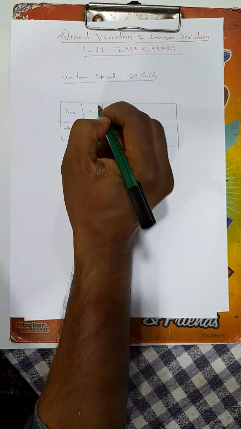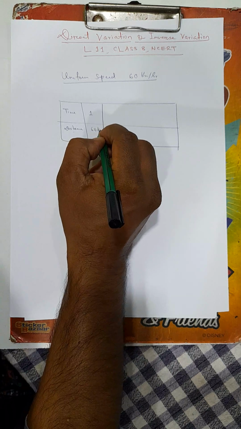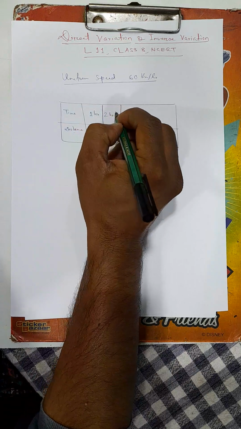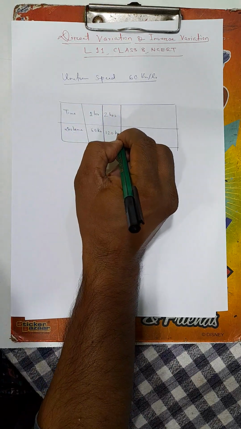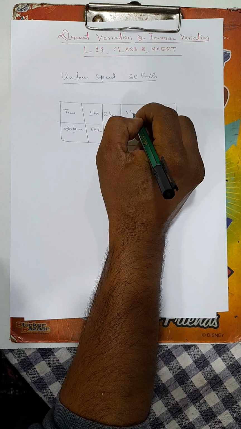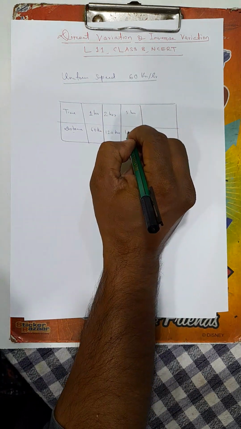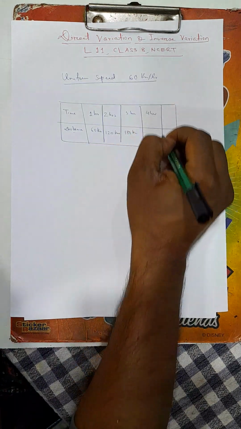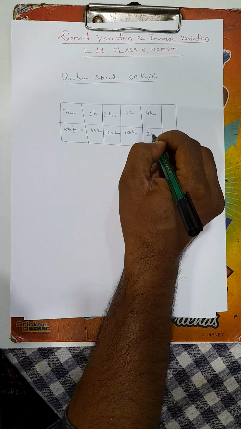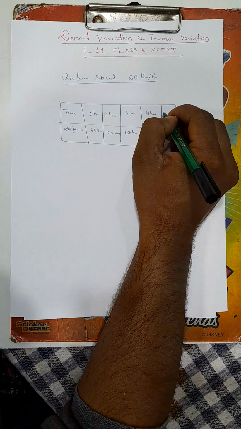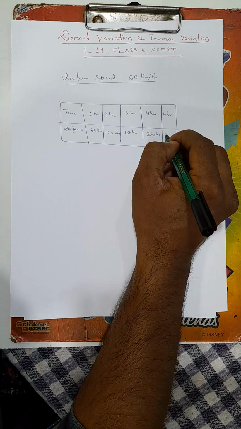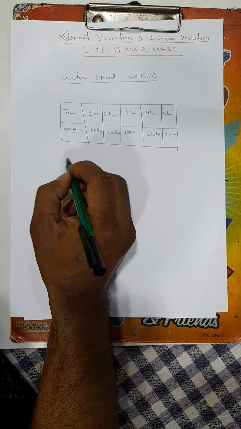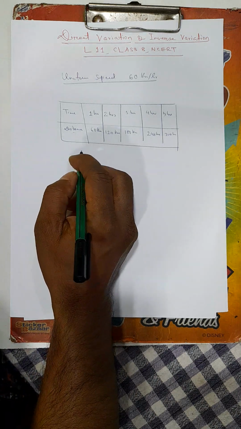in 1 hour it is traveling 60 km. In 2 hours it is traveling 120 kilometers. In 3 hours it is traveling 180 kilometers. In 4 hours it is traveling 240 kilometers. Similarly, in 5 hours it is traveling 300 kilometers. Now you see the ratio between time and distance. It is the same.